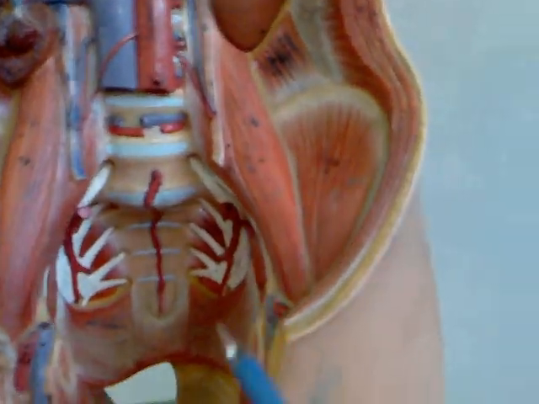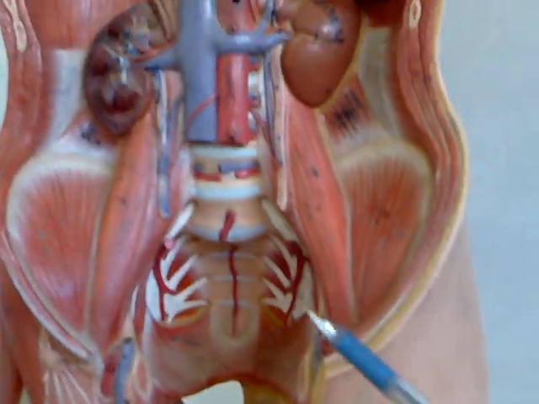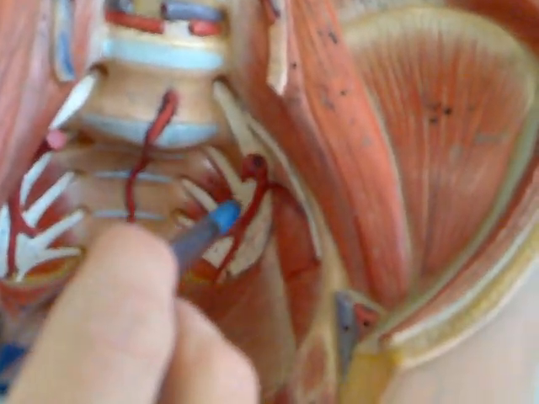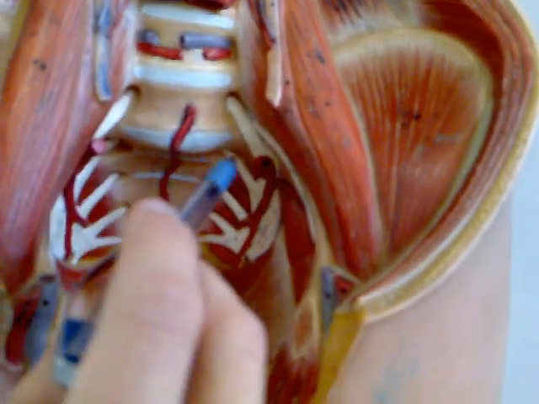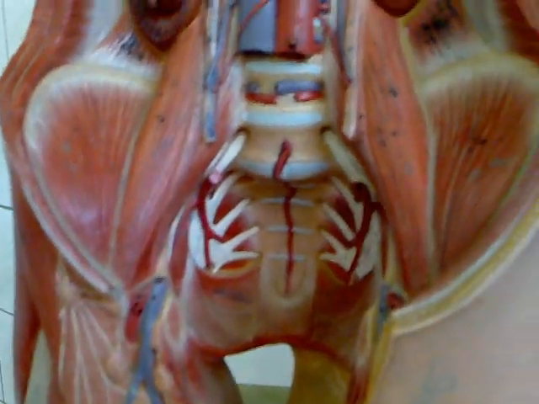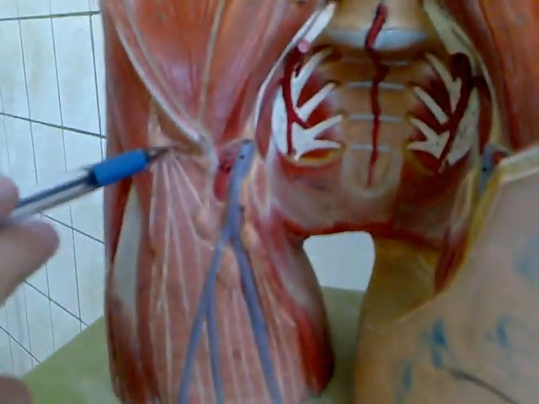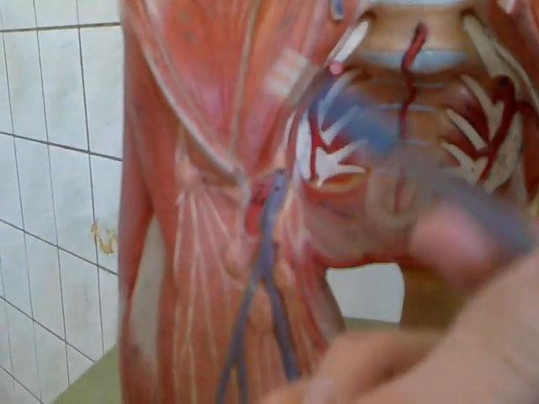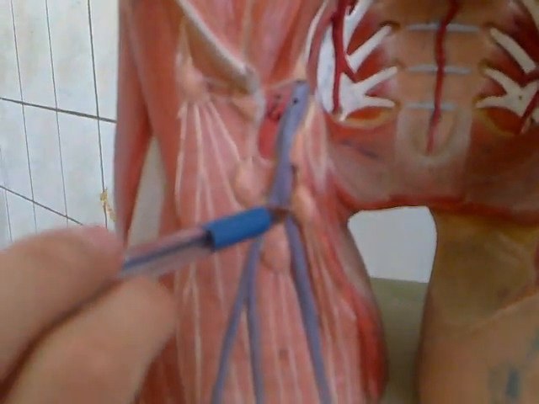And this could be the internal iliac, I don't know, divided into branches. I haven't taken the pelvis yet. And that's it, maybe. And one final thing is these superficial inguinal lymph nodes. And below the level of the umbilicus, all the lymph from the abdomen drains here. Okay?